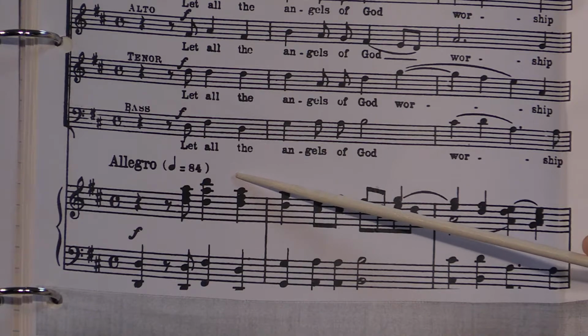Now, I don't have a metronome to show it to you, but a metronome you can set. If I want to know exactly how fast this 84 is, it's 84 beats a minute. All I have to do is set it on the 84 and set it going, and it'll go tick, tick, tick, whatever the timing is. So I know that it's going to be 1, 2, 3, 4, 1, 2, 3, 4, and that's going to be very fast. The allegro tells me that.